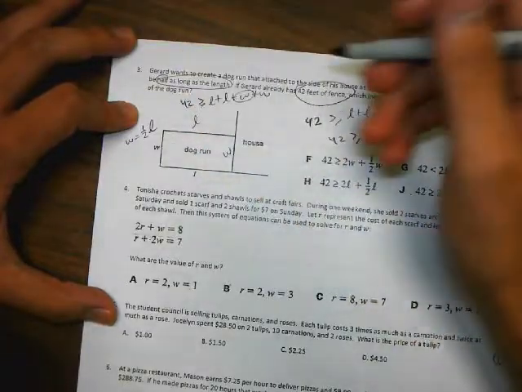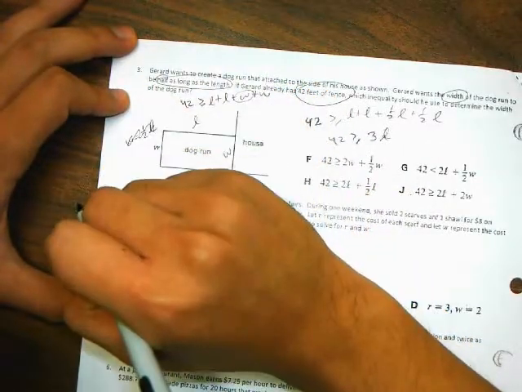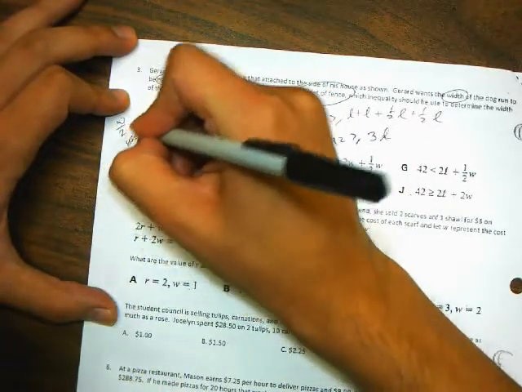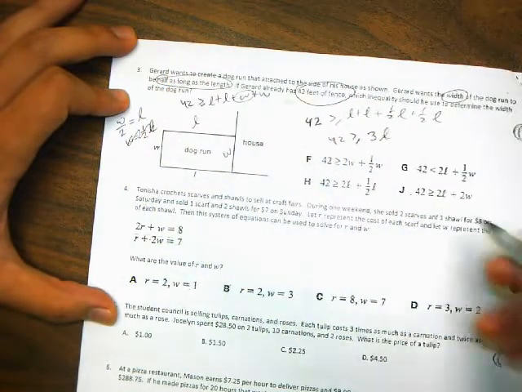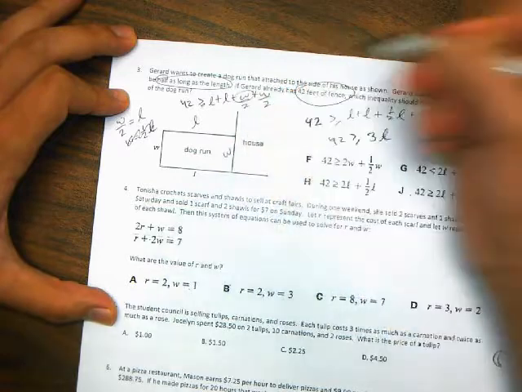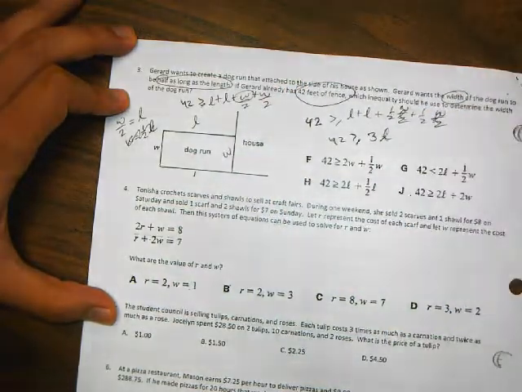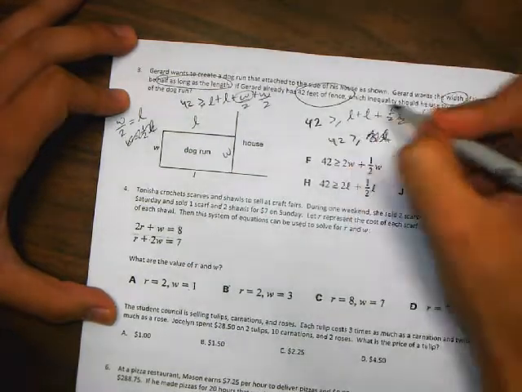Oh, no, sorry about that. It should be the other way around. We want the width to be half the length. So this should be W over 2, W over 2, W over 2, W over 2. And that's not correct. L plus L is 2L.